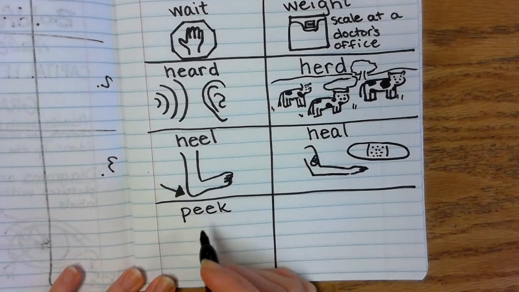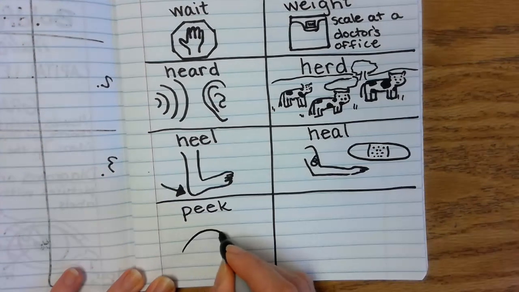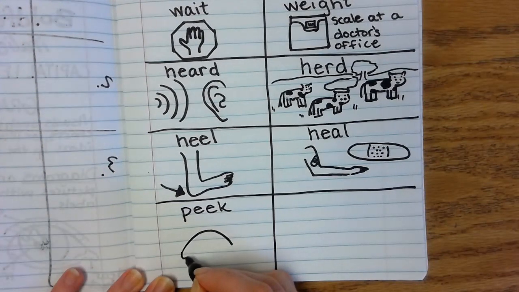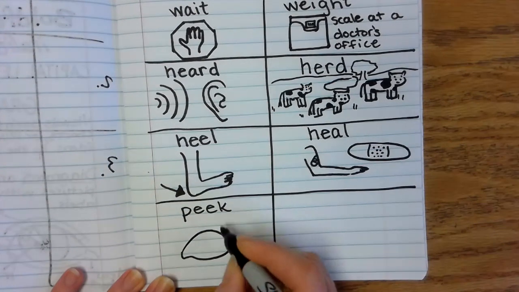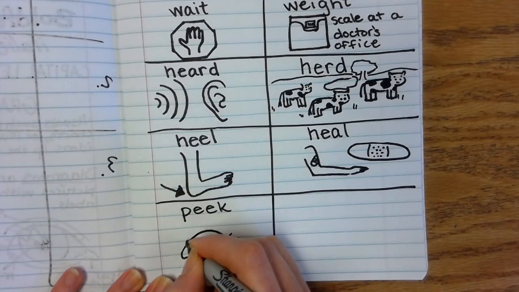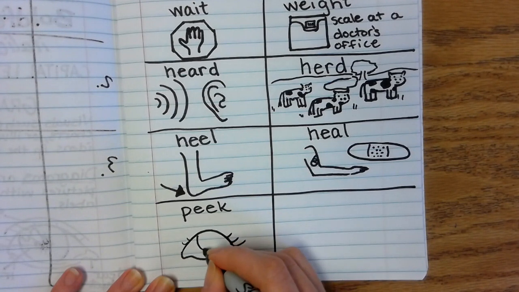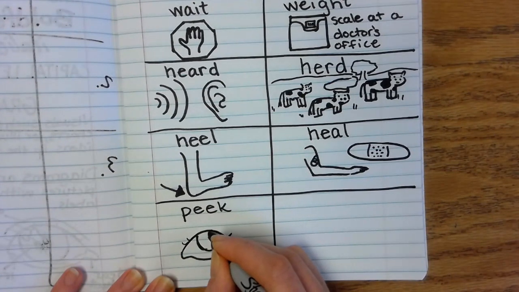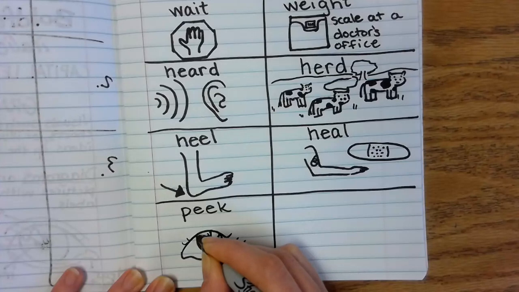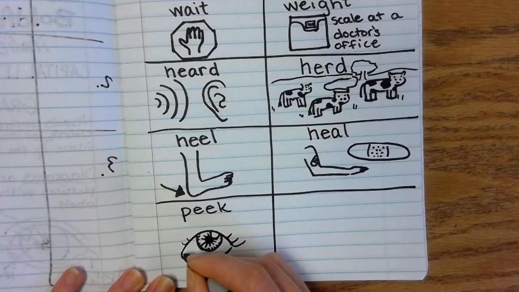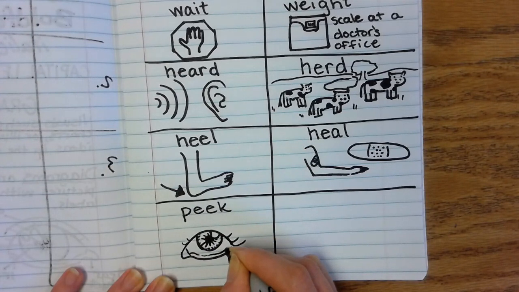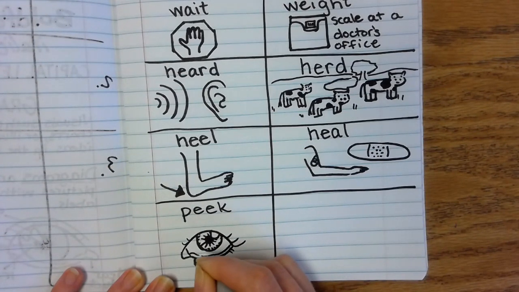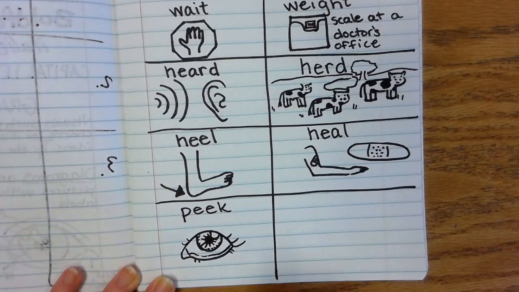So I'm going to draw a picture of an eye to show looking, because this kind of peek you do with your eyes. There we go. A nice little eye taking a peek.